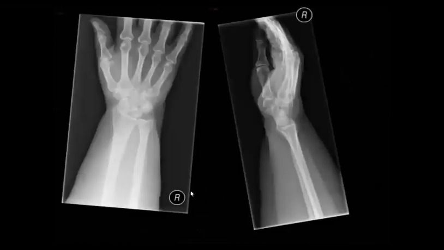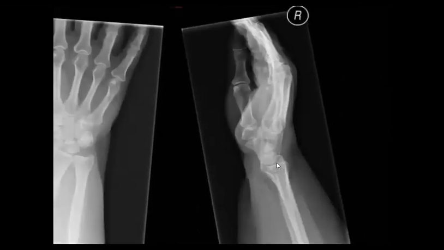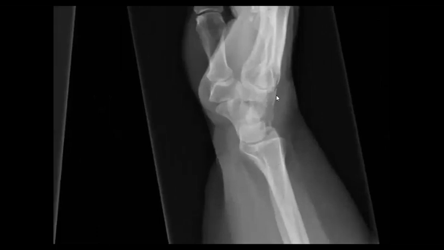And I don't know if you can see it or not, but if you look posteriorly here, can you recognize something going on here? You remember anteriorly, pisiform, trapezium, trapezoid. So posteriorly, what is here?